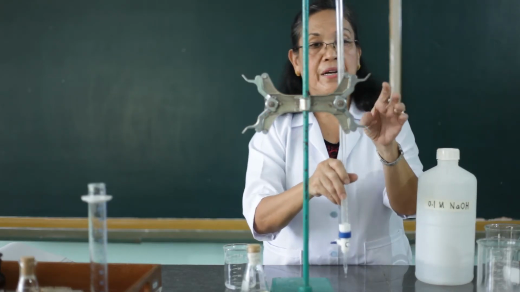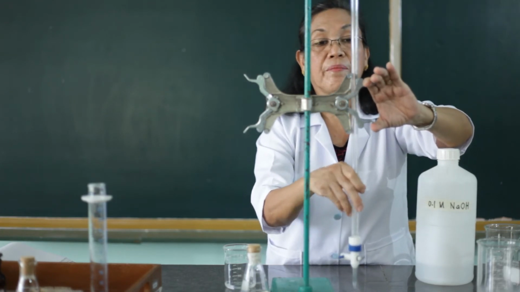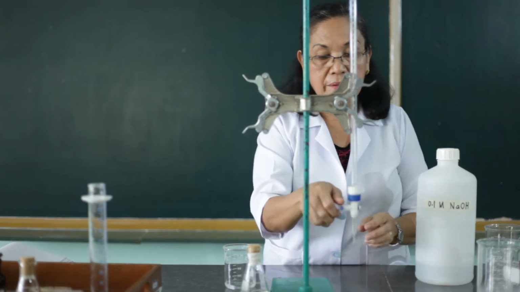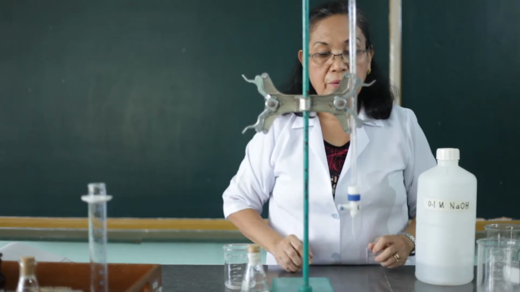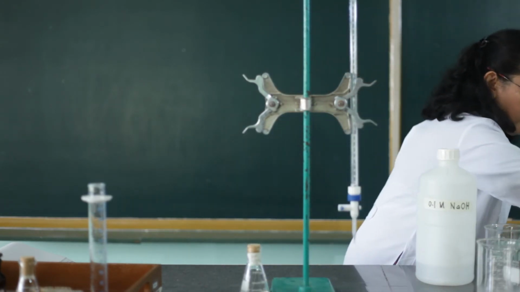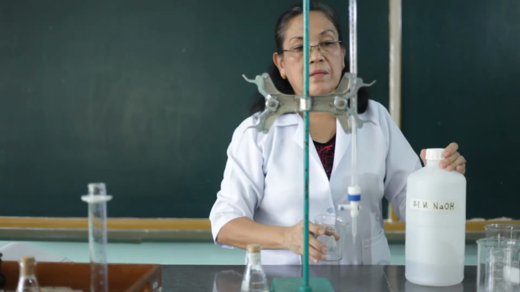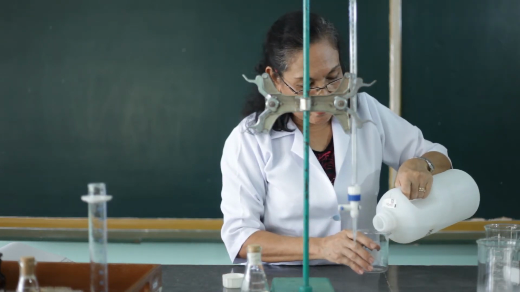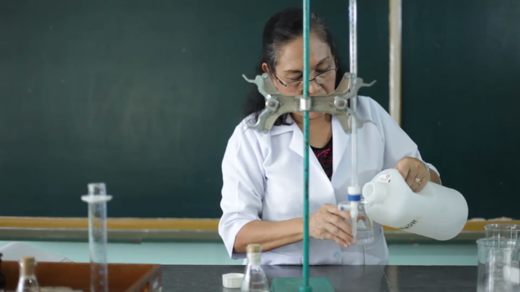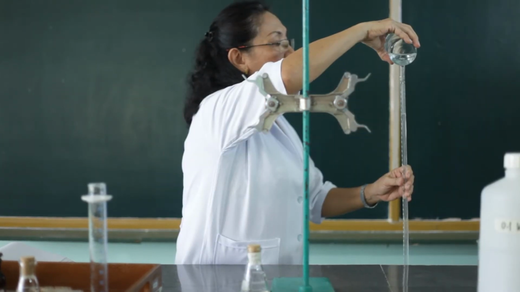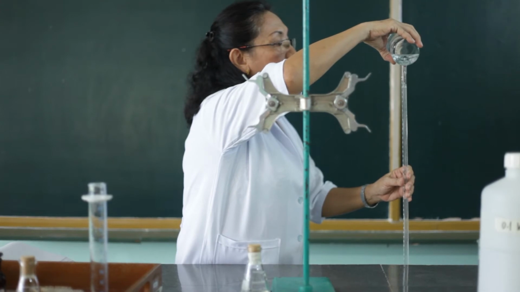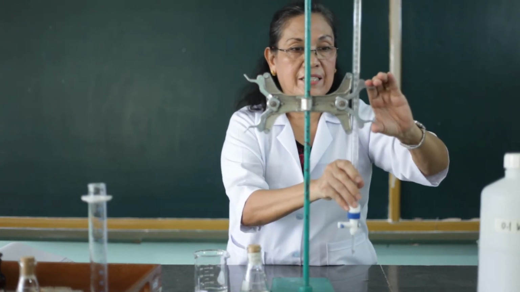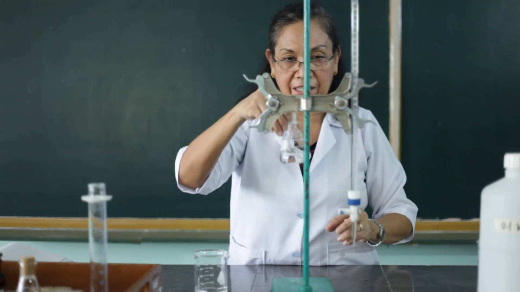So we're done rinsing the burette. We're now ready to standardize our sodium hydroxide solution. So position the burette this way. Then fill it with sodium hydroxide. So I have already filled the burette up to the 50 ml mark. Let's start titrating our KHP sample.